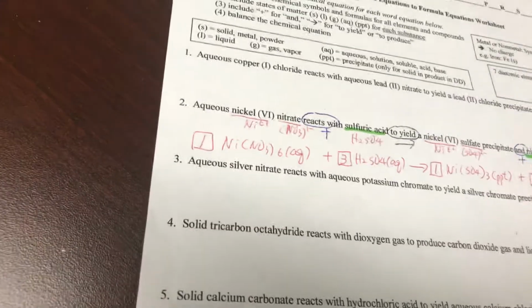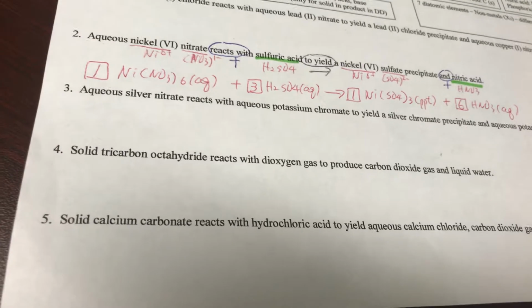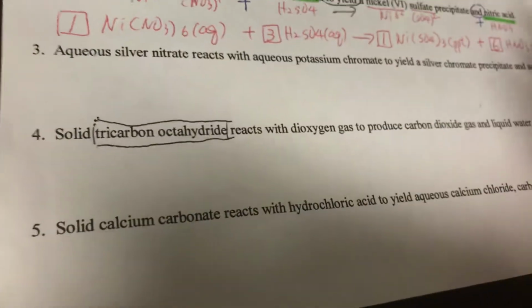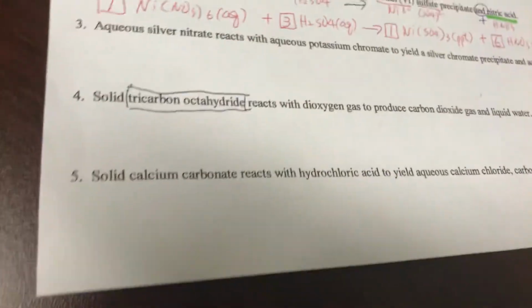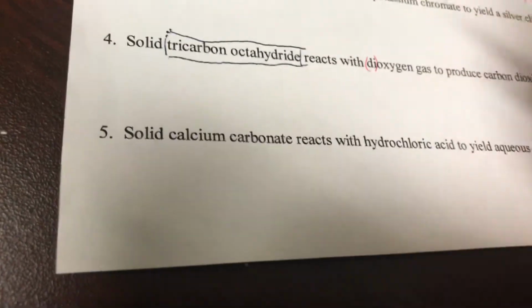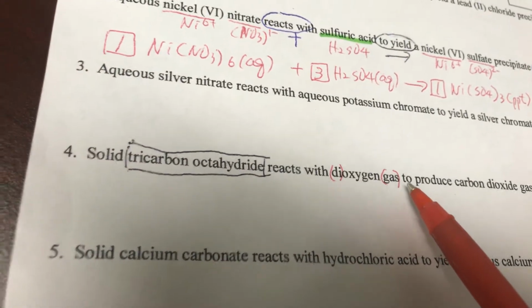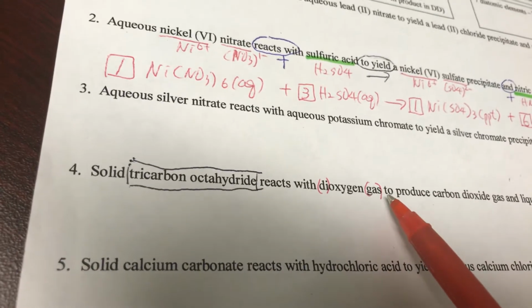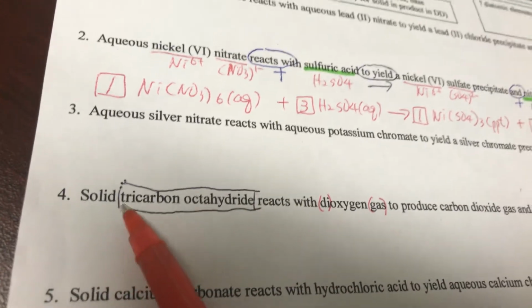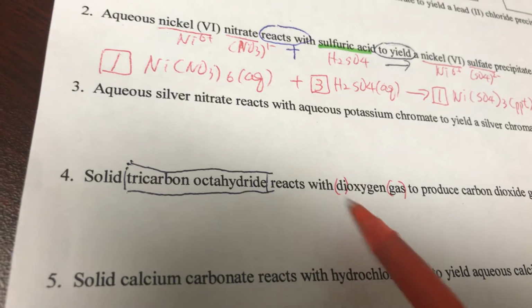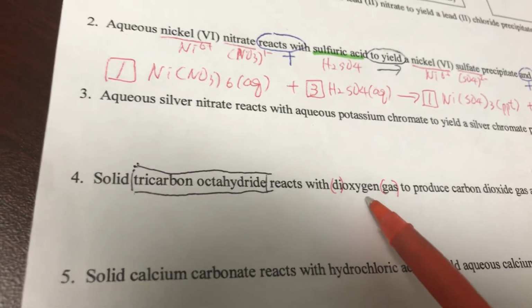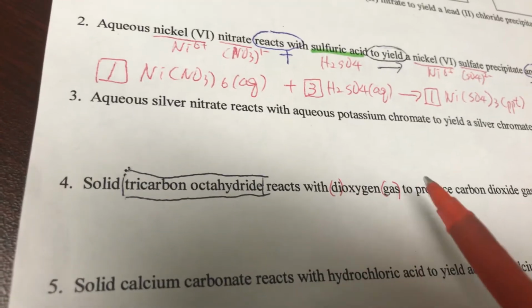All right, number 4. Now, tricarbon octahydride is a covalent, so black box. Okay, with black box. And then dioxygen gas. Now, I want you to put parentheses around the di and parentheses around the gas. What does it mean? Di and gas may not show up in my question. I will probably just say solid tricarbon octahydride reacts with oxygen. That's all I will say. I will not say di, I will not say gas.